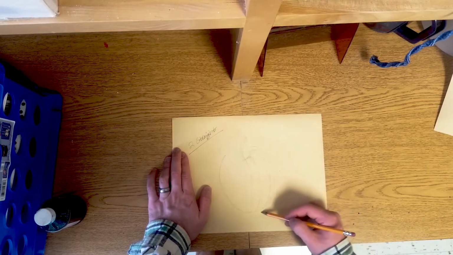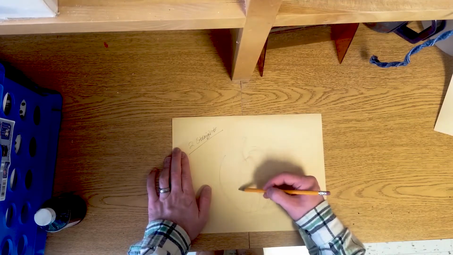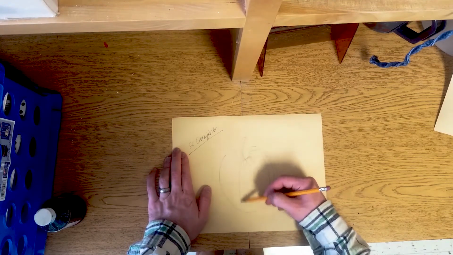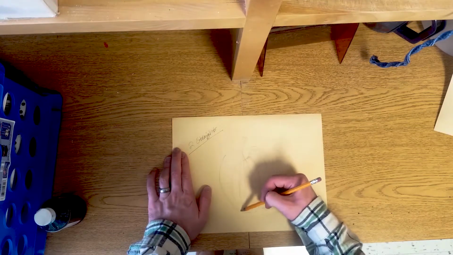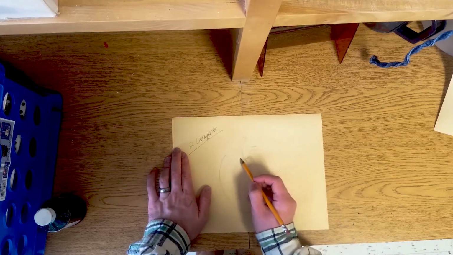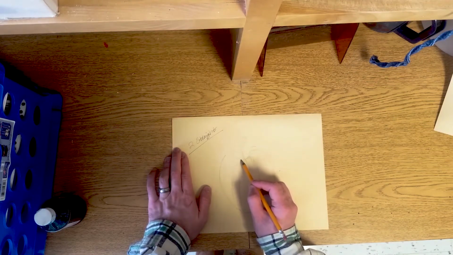And I'm going to start doing the same thing on the other side, except on the other side we're going to start curving the other way. This is how we make it look 3D, or like it's coming out of the page, like it's more than just a shape. Now for this back part, notice how we're dipping in towards the stem.